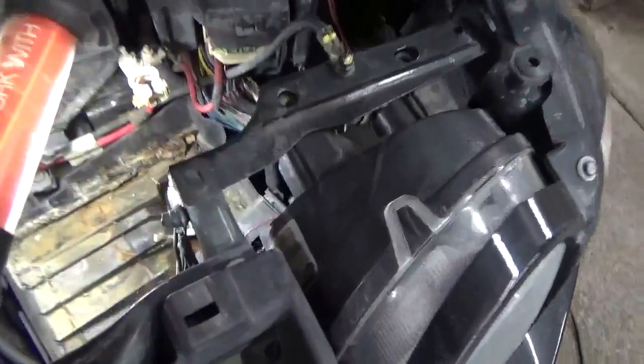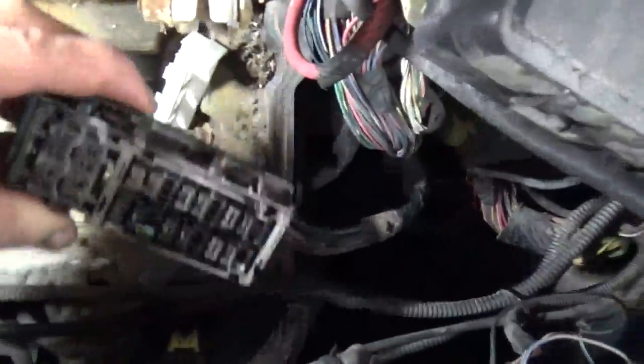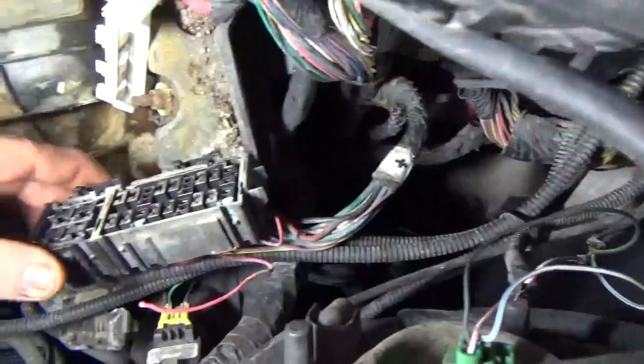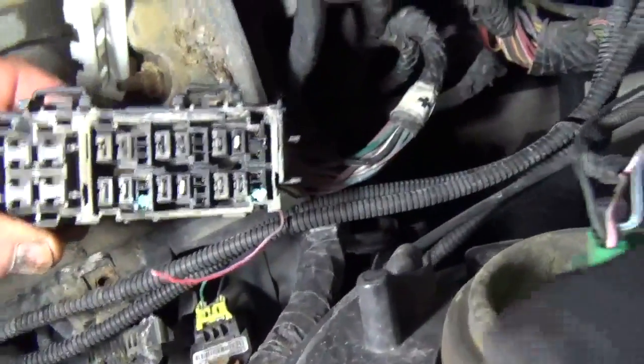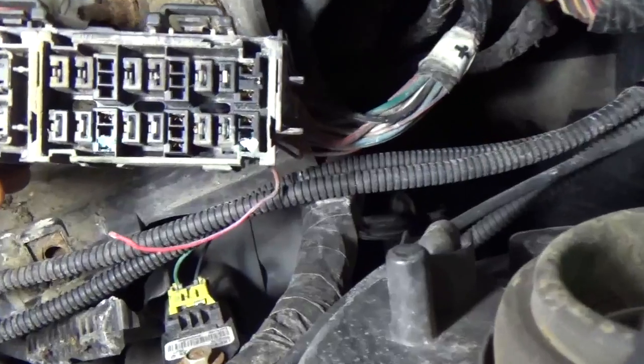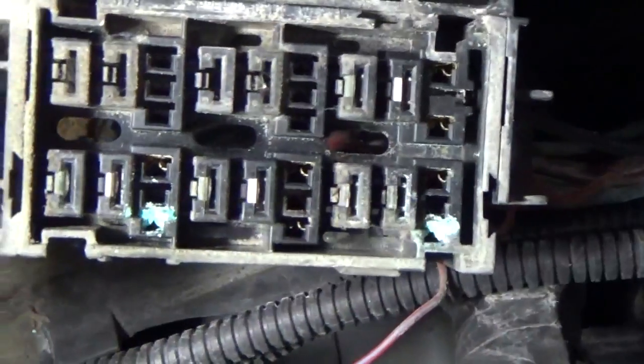Hey YouTube, well, it's a new day. We're back at this Jeep here for a minute. So I may have jumped the gun slightly there. I took the battery out of this thing and took the fuse box over here so I could have a lot closer look and see how many wires were actually corroded. Definitely got that one there, that one there.